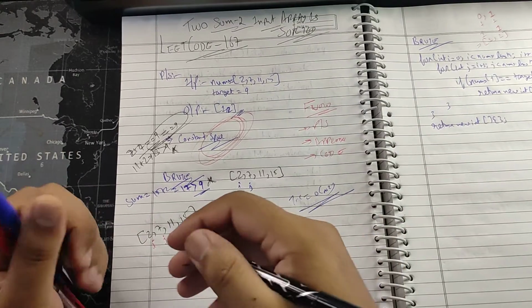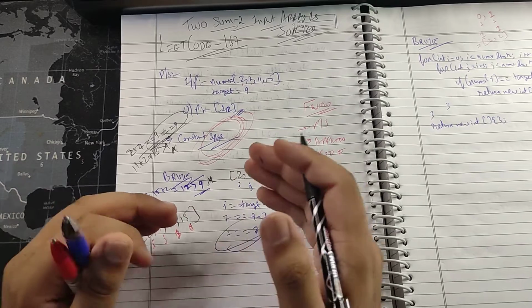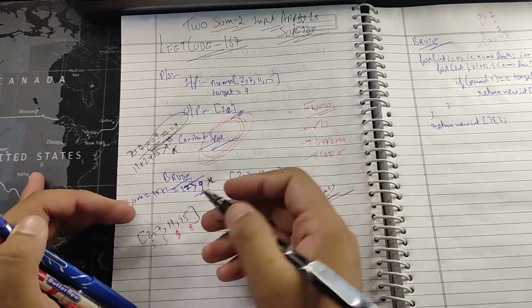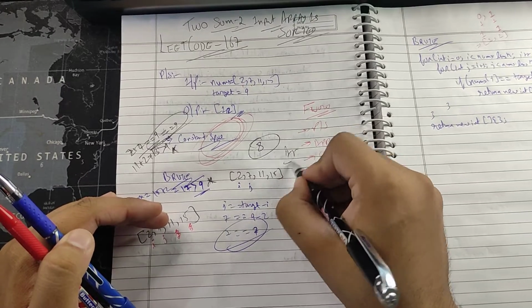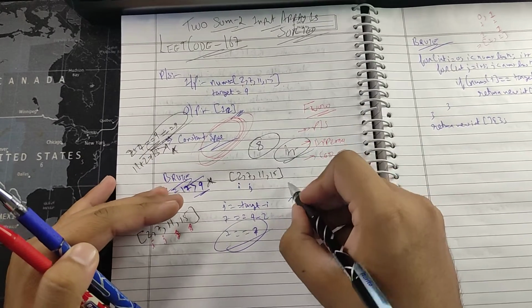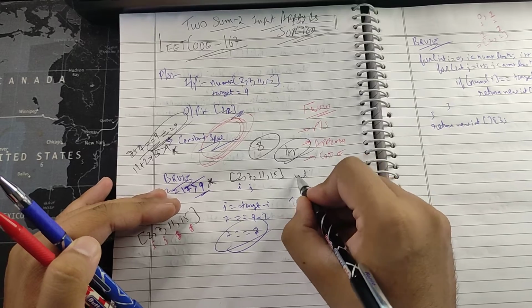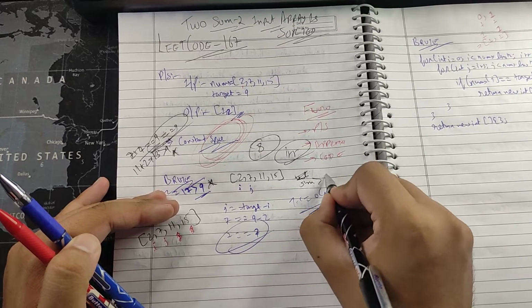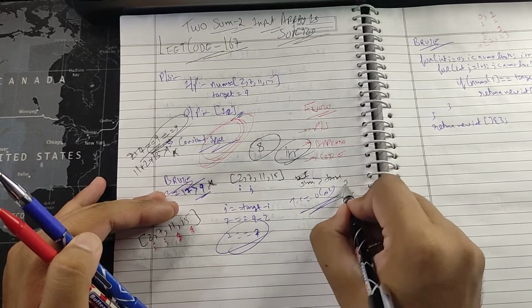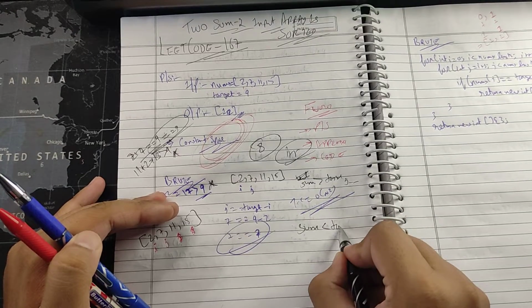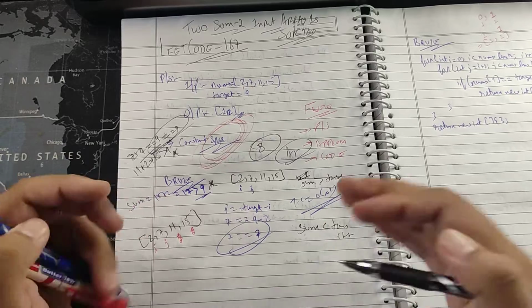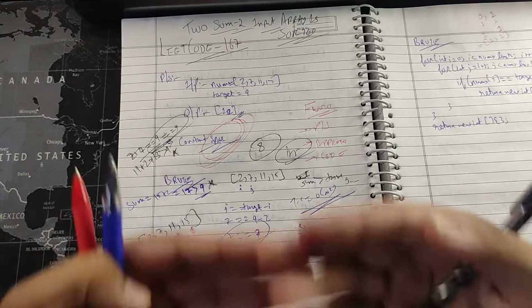Now you will ask, for example, if we got something like 8, then what are we going to do? Then we're going to increment our i pointer. If the sum we are getting is greater than our target, then we decrement our j pointer. If the sum is less than our target, then we increment our i pointer. And if our sum is equal to the target, we get our answer.